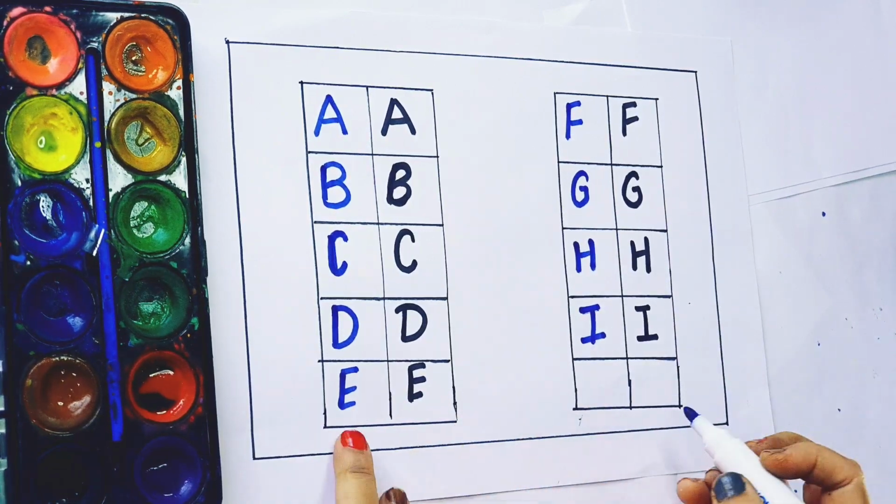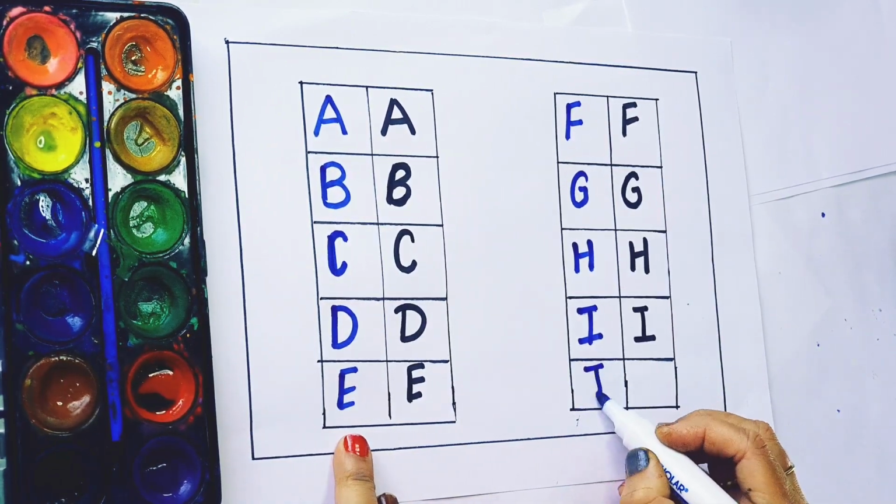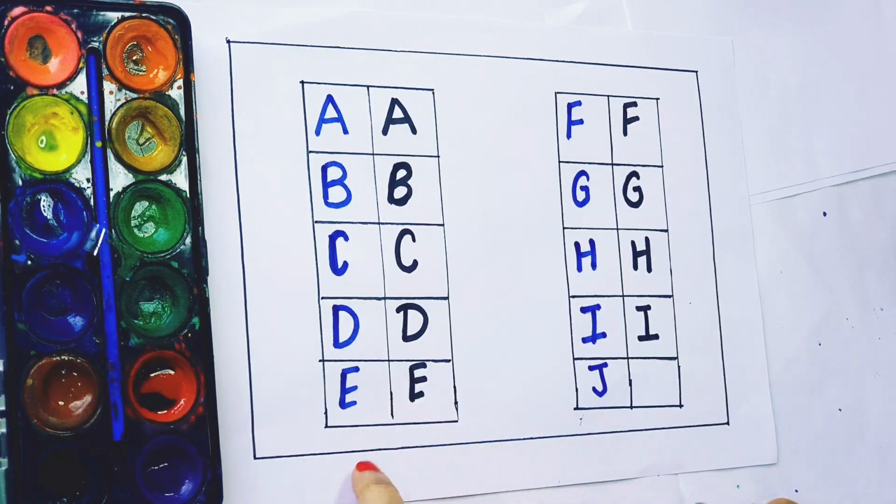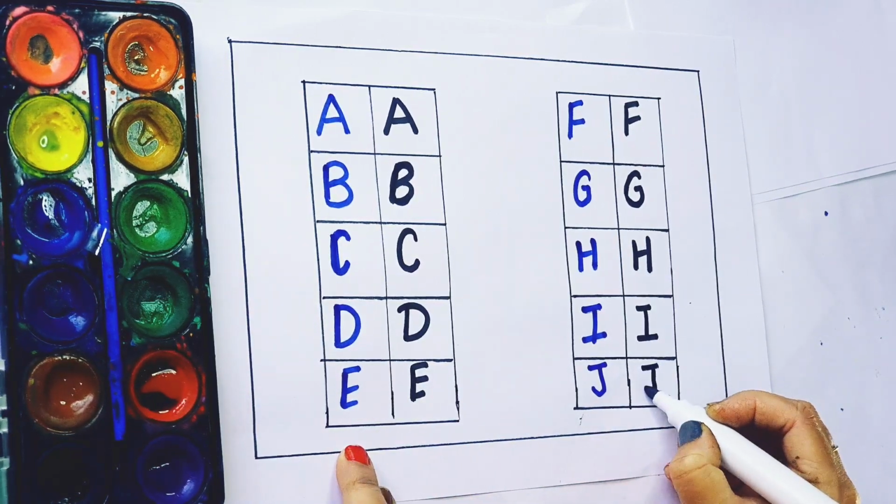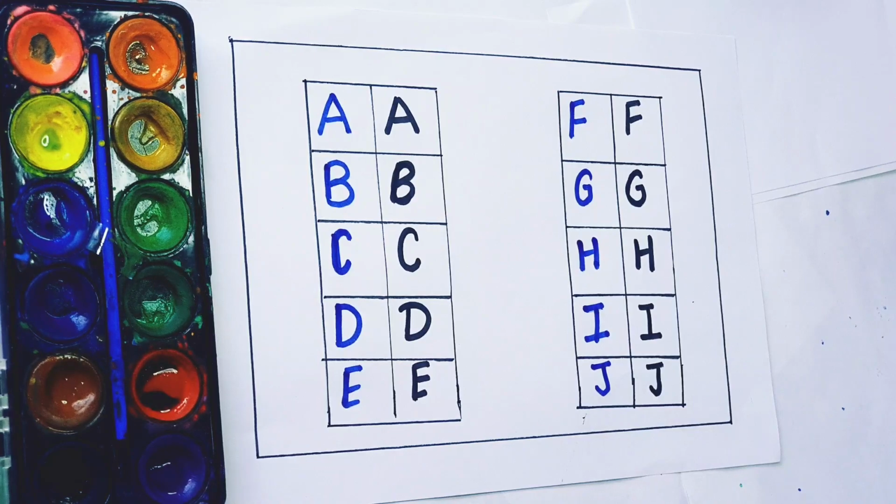I. I for ink pot. J. J for joker. J. J for jug. So kids, what we learn today?